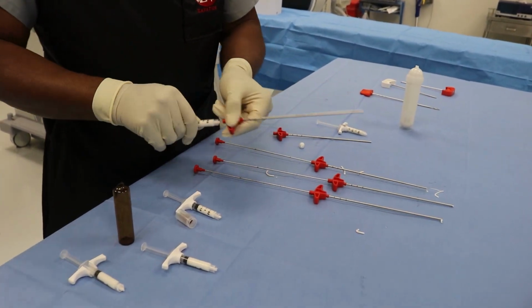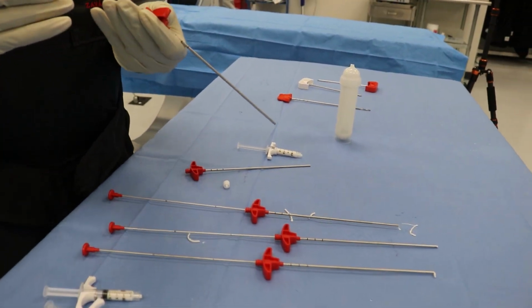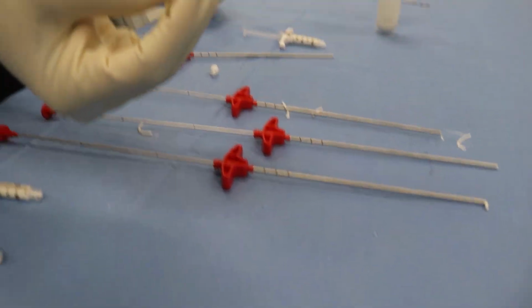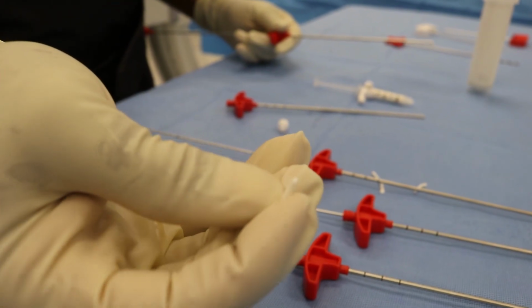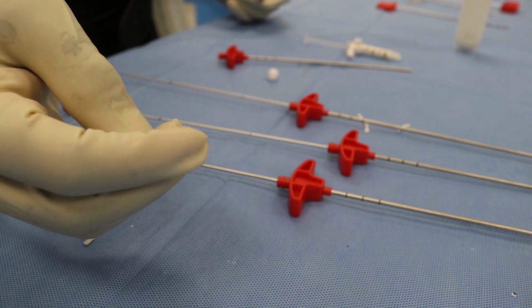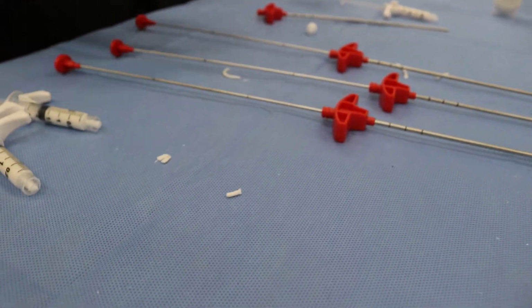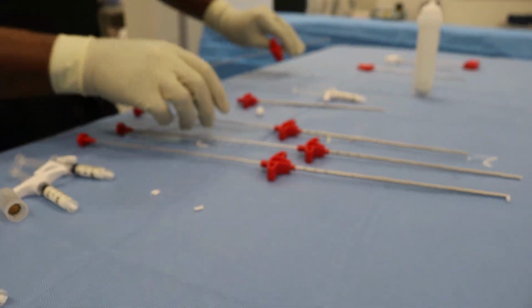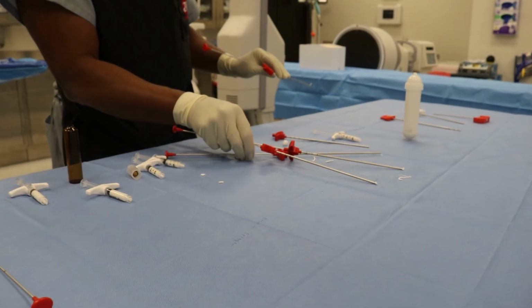At this point, we want to make sure that the cement, after the several minutes of setup time, has a consistency of toothpaste. And as you can see, it's somewhat firm but not completely solid. This makes a good consistency for us to use for the procedure. Now at this point, I'm going to begin the process of filling the vertebral body.